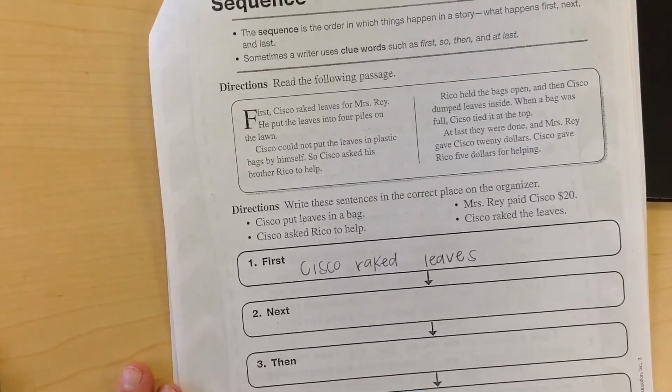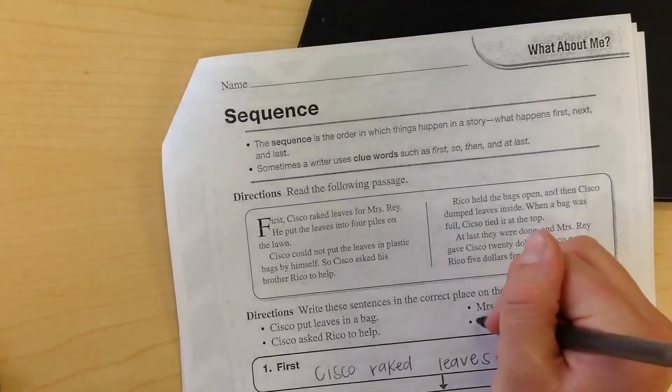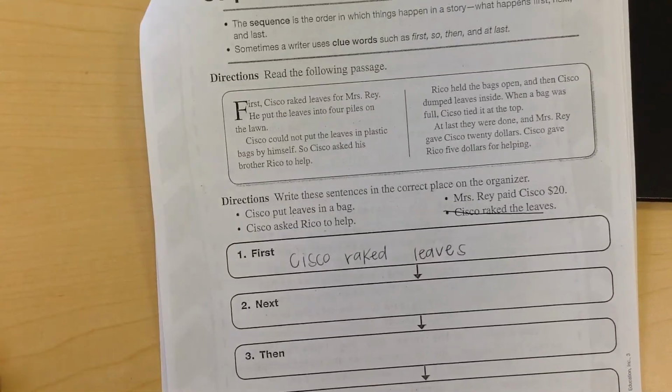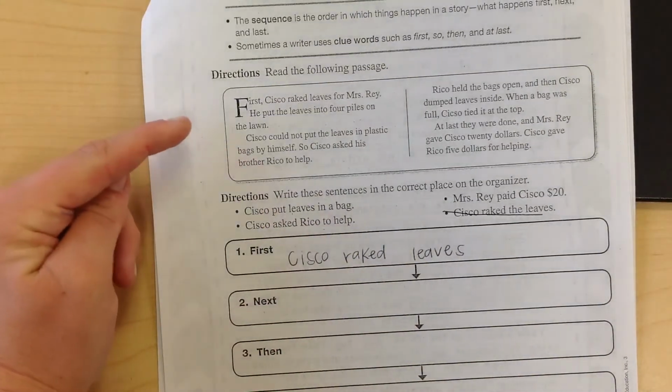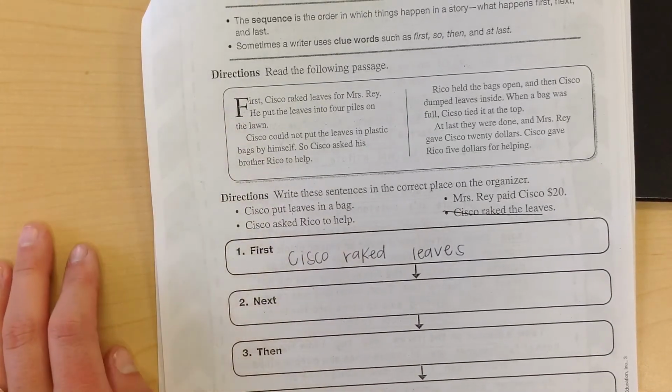Then we need to find out what happened next. I'm going to cross this out too, because I know that we're done with it. The next thing that happened is what? Let's look and read. First, Cisco raked leaves for Mrs. Ray. He put the leaves into 4 piles on the lawn. Cisco could not put the leaves in plastic bags by himself, so Cisco asked his brother Rico to help.